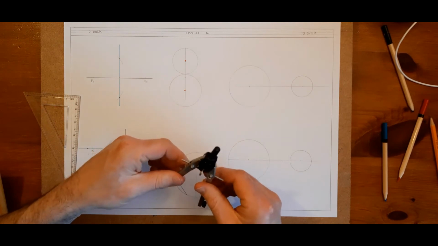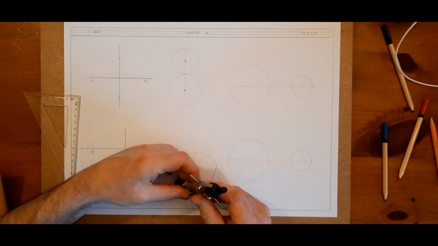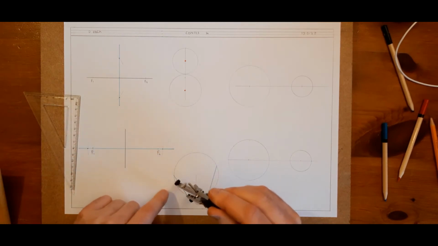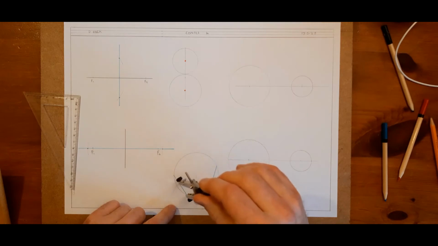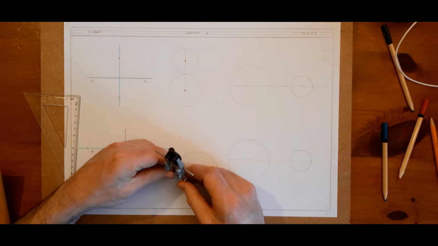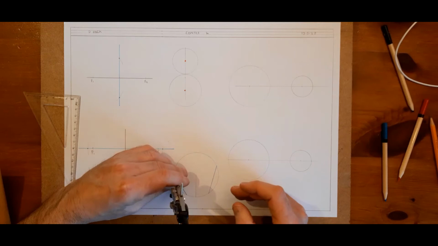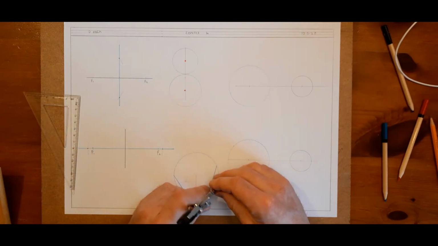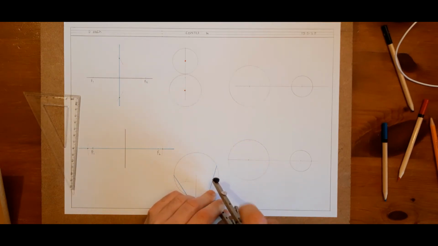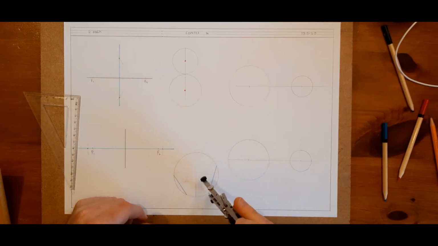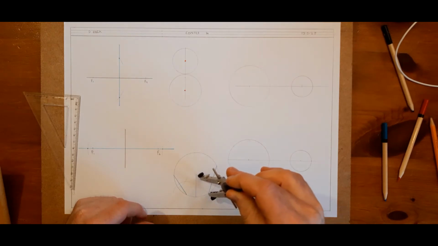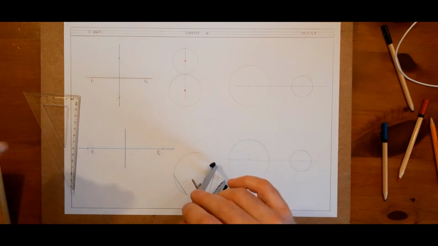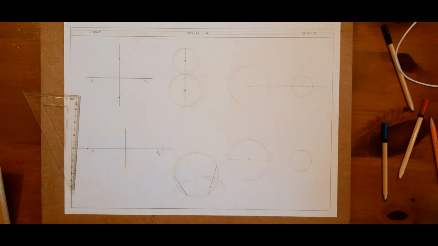Now we'll go and we'll bisect them with our compass. So just eye it up that you're a little bit over halfway. Draw an arc one side, keep the same radius, and draw an arc the other side. Now I'll do the same with this chord. Make it a bit bigger. Swing an arc from this side, and swing an arc from that side.